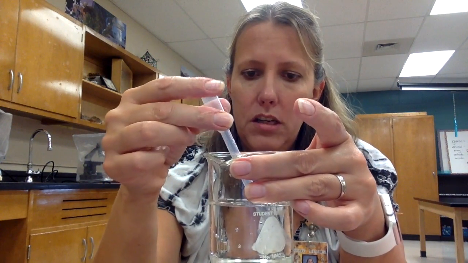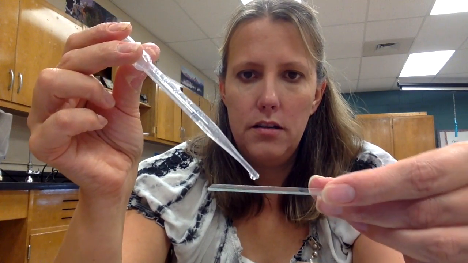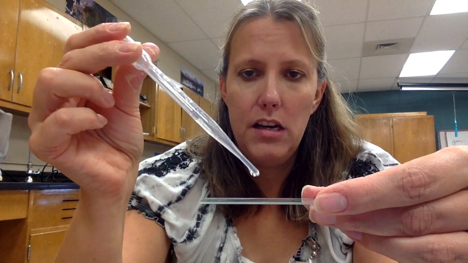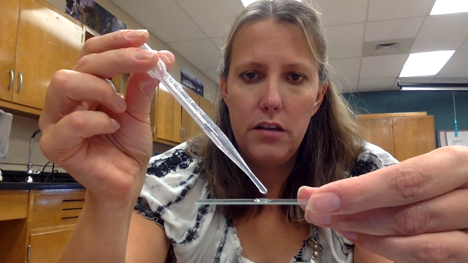So you're just going to squeeze in a little bit of liquid from that. If you can see a little bit of dirt or plant material in your dropper, that's a good thing, because there's probably some things living on that. And you're going to take your microscope slide and put one good drop of pond water on there. You're going to put a cover slip on it and you're going to look at it.